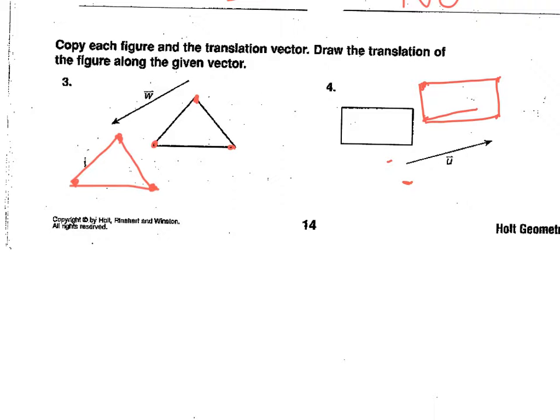Like this. So once you get the measurement, you go in that direction. It's a little hard to draw it on the iPad, but something like that's pretty good. Any questions about how to translate? So just from each one of the vertices, get the ruler, measure, and measure in the direction of the vector, okay?